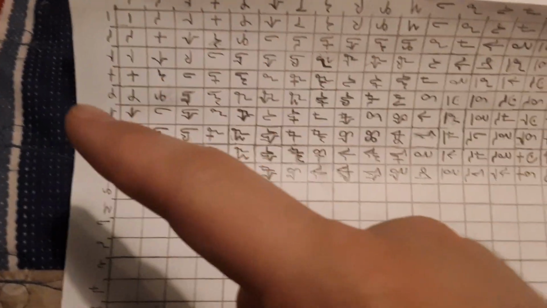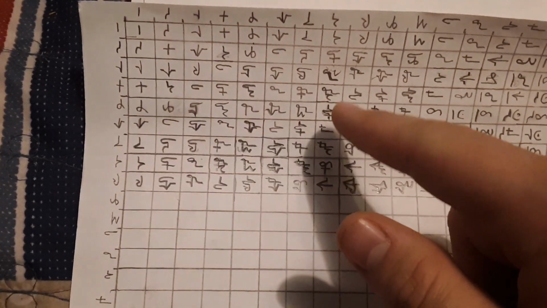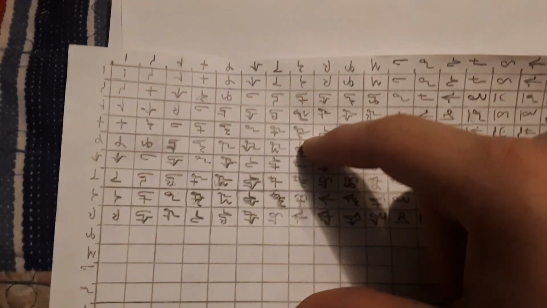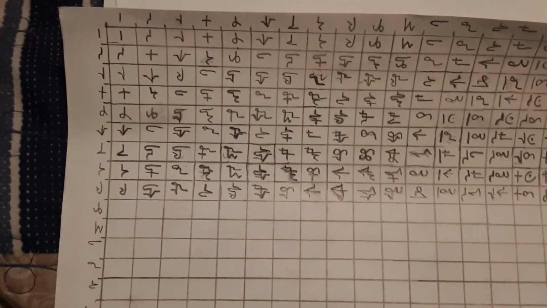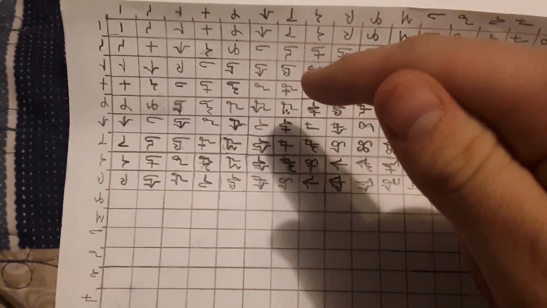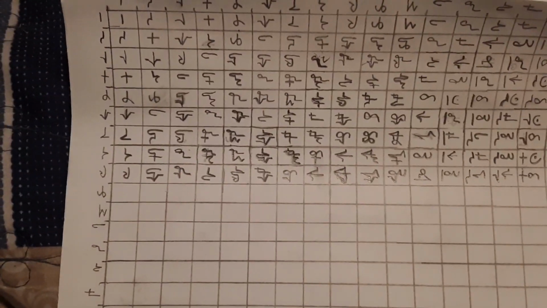Another example would be if you wanted to do 4 times 8. You have the 32 here, but it's a 24 symbol with an 8 at the bottom.